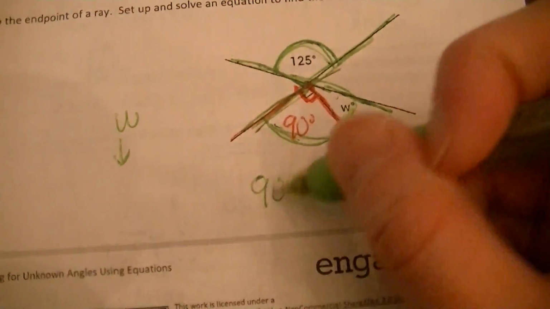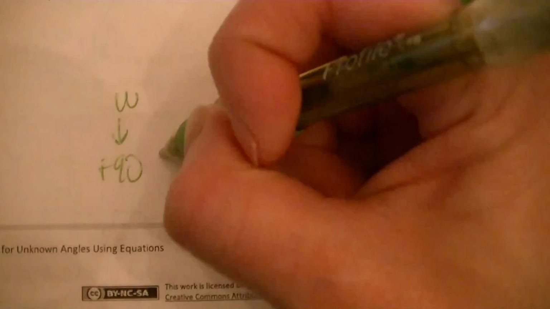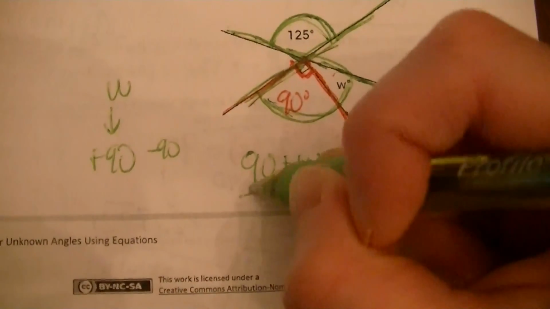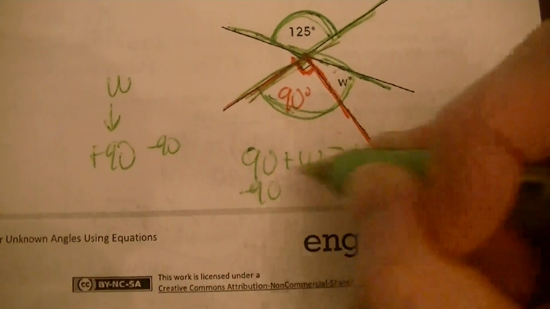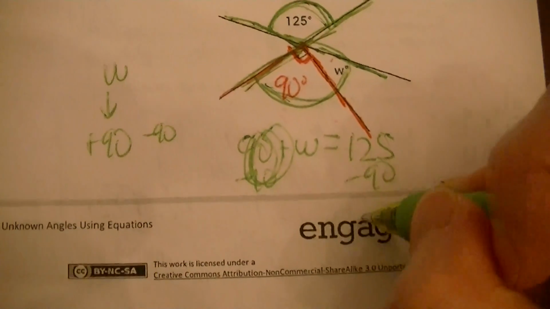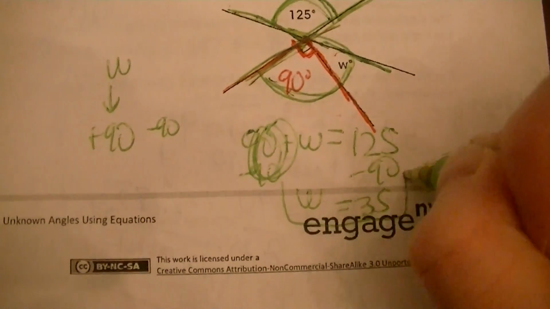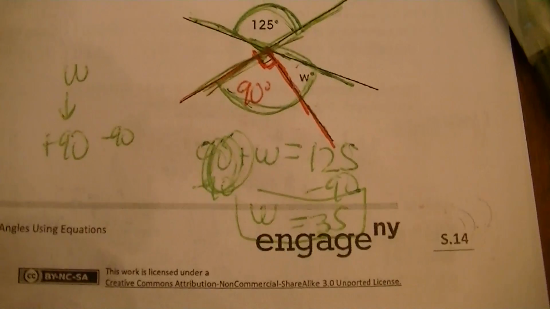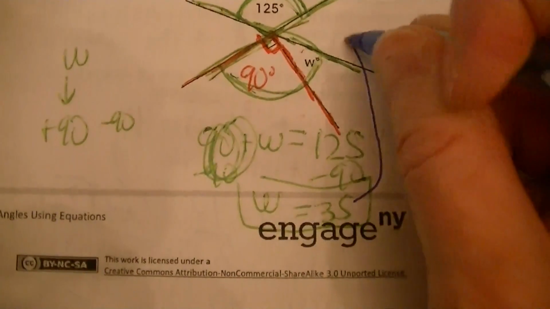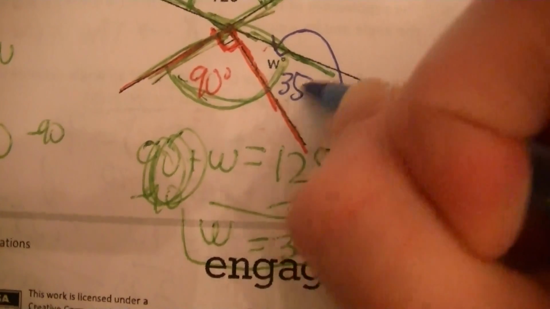So let's go ahead and build it. Start with W, and then they just added 90 to it. The inverse operation of adding 90 is to subtract 90. So we're going to do that to both sides of the equal sign. 90 take away 90 is 0. 125 minus 90 is 35. So bring down your equal sign and your W. W equals 35. But you have to substitute it back in there. See if we have to do anything more to it. Nope, all we have to do is add degrees to it.